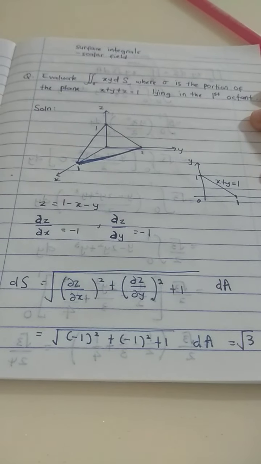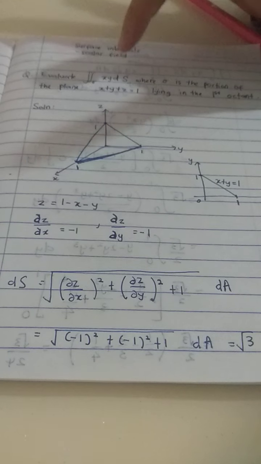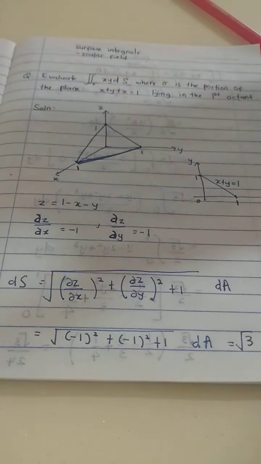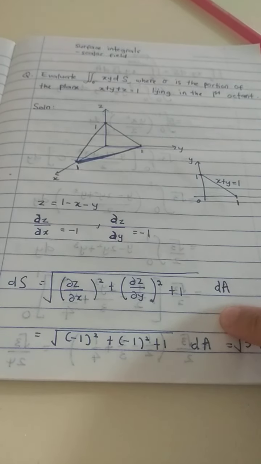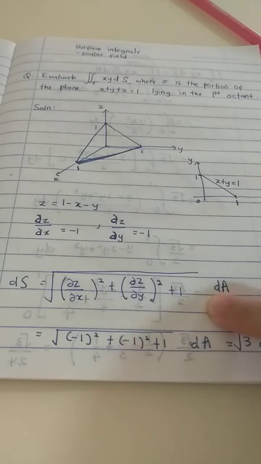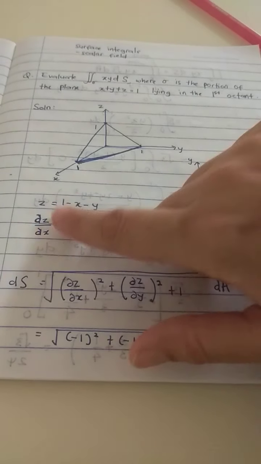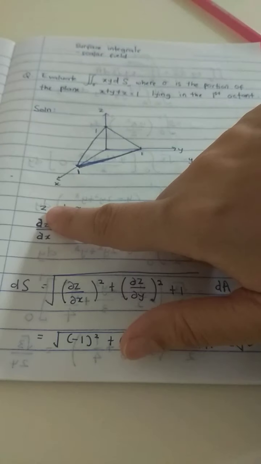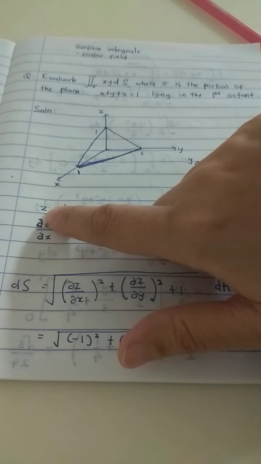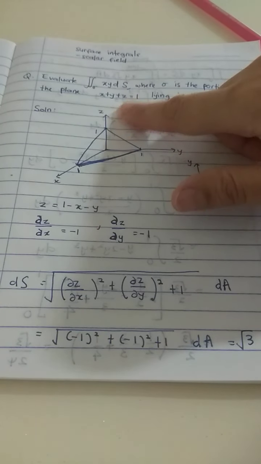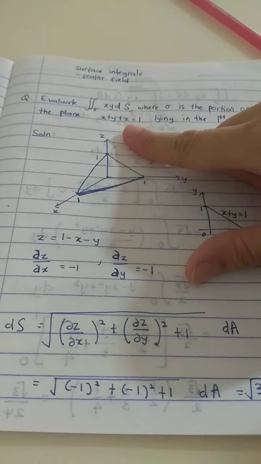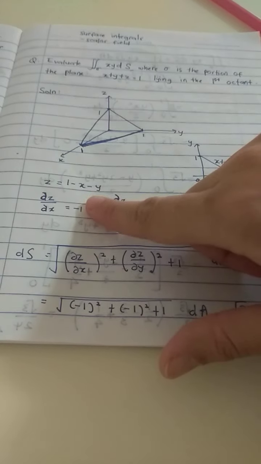So we will solve this. In this question, we got dS, so we need to solve the dS. This is the formula for dS. First of all, we solve for z first. We make z a function, like this.